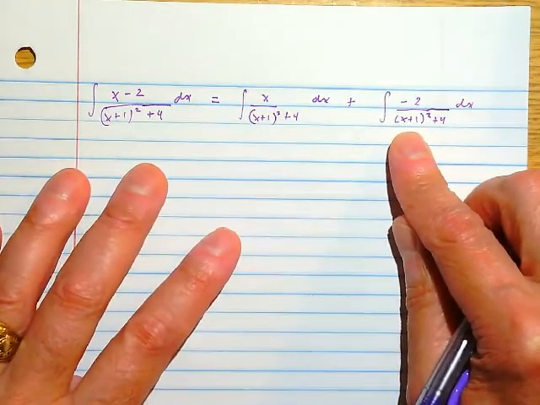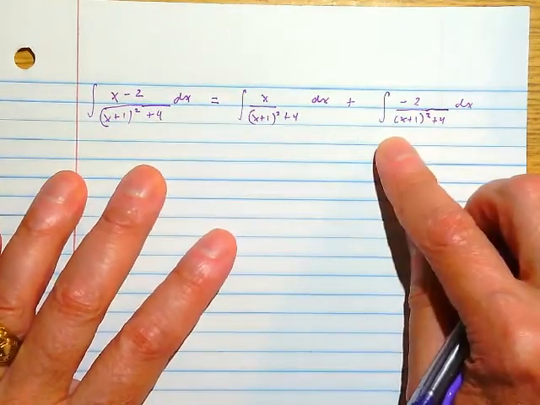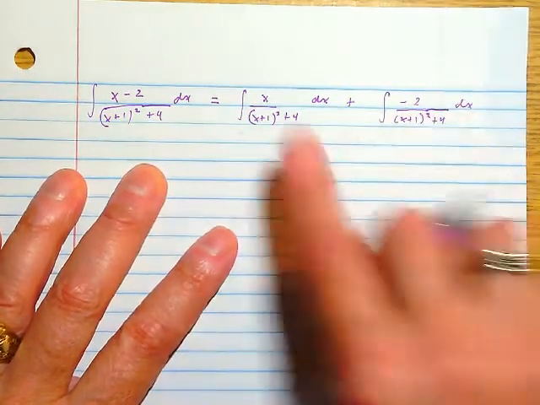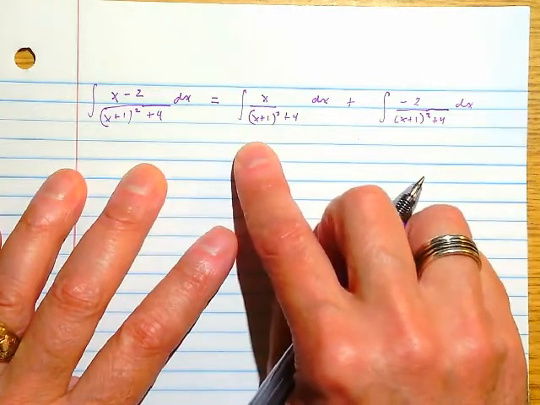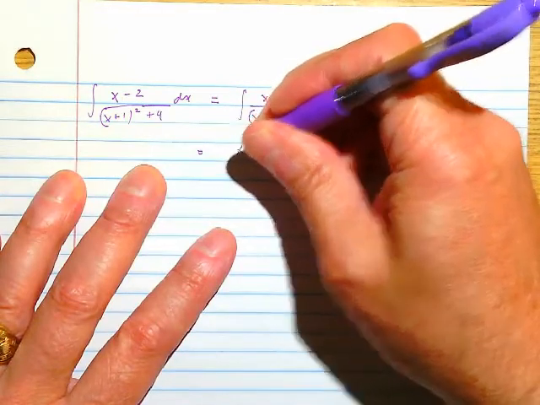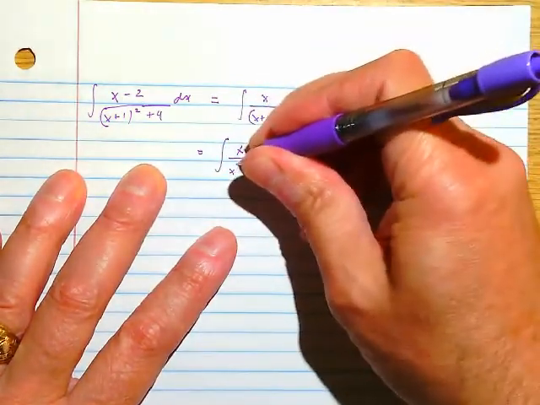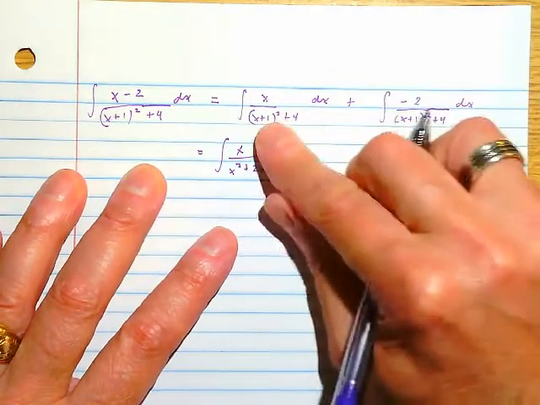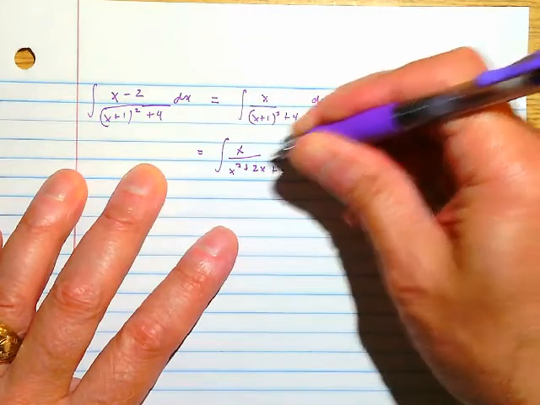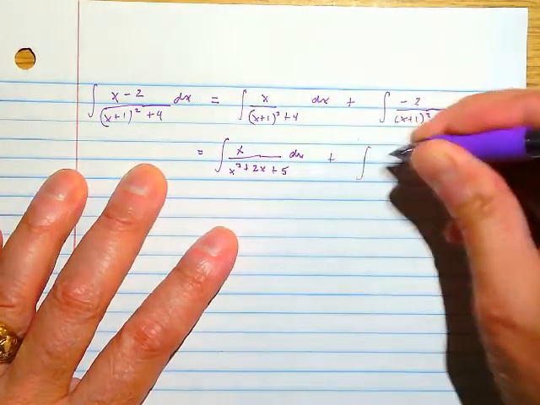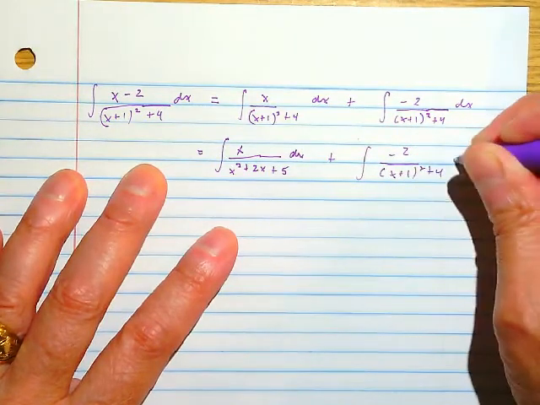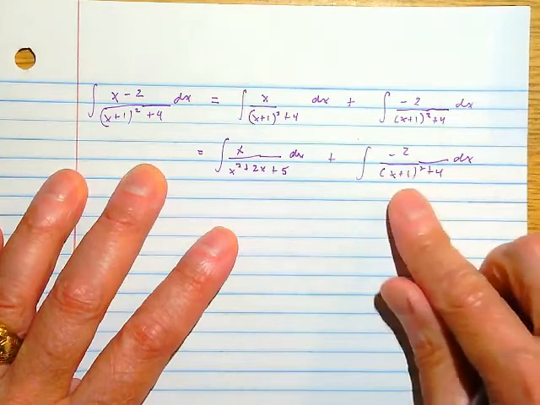This is x plus 1 is my u squared. This is my a squared. So u equals x plus 1. Du equals dx, negative 2, no problem. However, since we've got an x up here, I'm going to have to expand this one out a little bit. So let's rewrite this as the integral of x over x squared plus 2x plus 1 more is 5. And then I'm just going to leave this negative 2 over x plus 1 quantity squared plus 4 because I'm hoping to do arc tangent for this second integral.